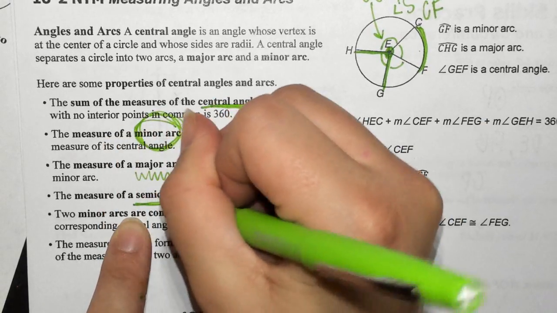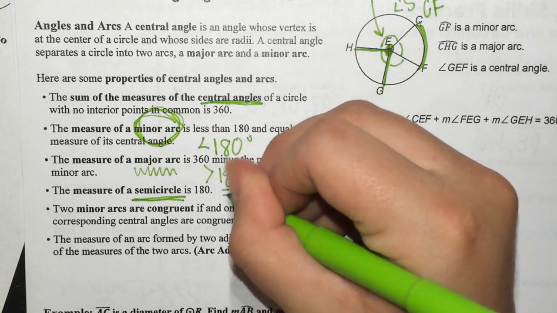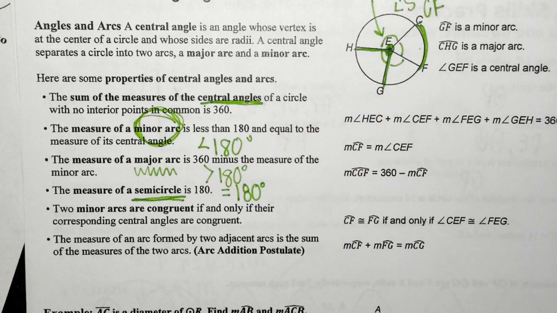How many degrees is a whole circle? 360. So a semicircle is exactly 180. So it is equal to 180. So minor is less than 180. Major is greater than 180.